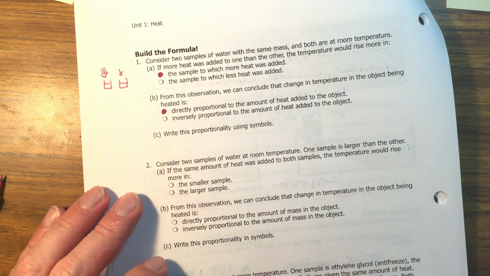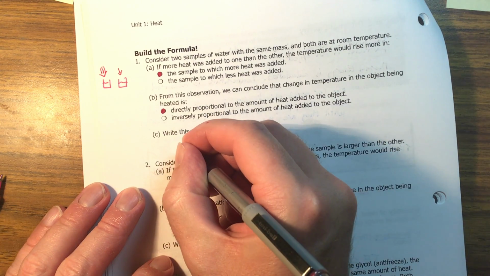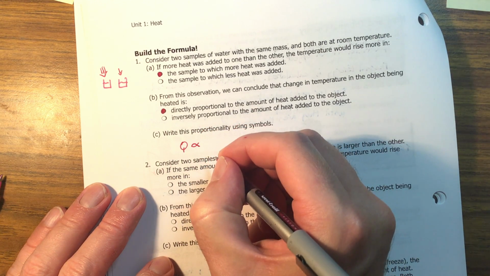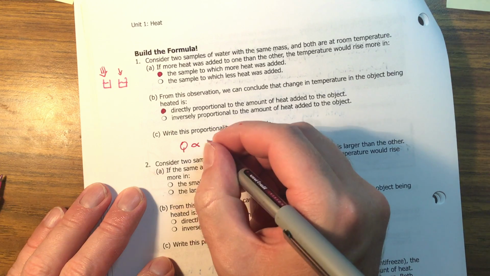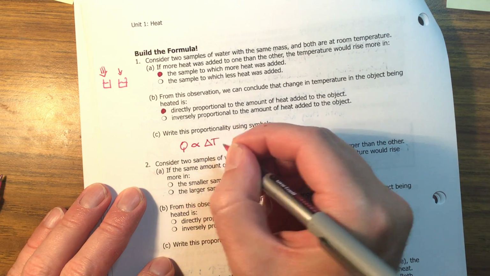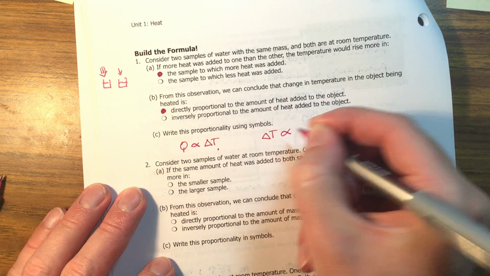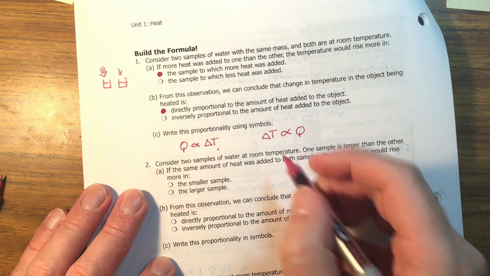So we wrote this proportion. The quantity of heat is proportional to the change in temperature. Should write it the other way. The change in temperature is proportional to the quantity of heat added.